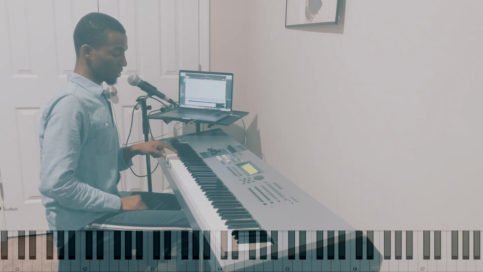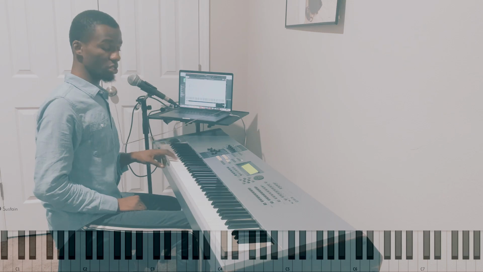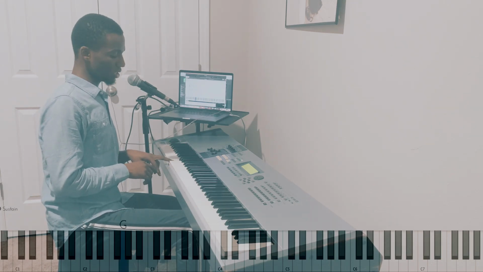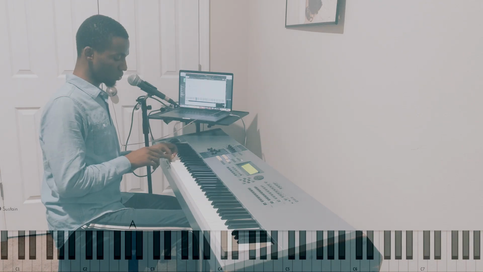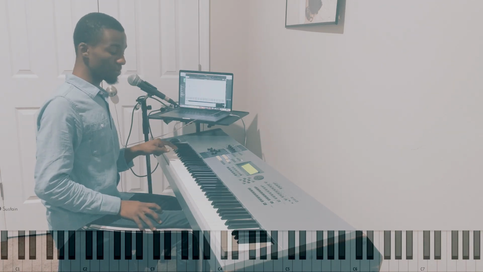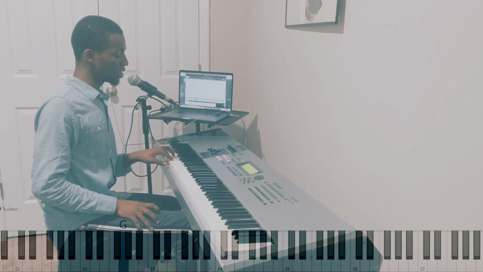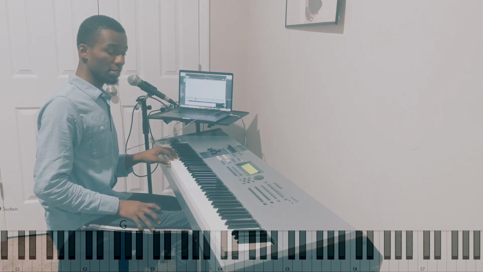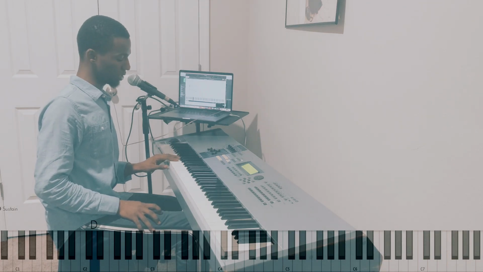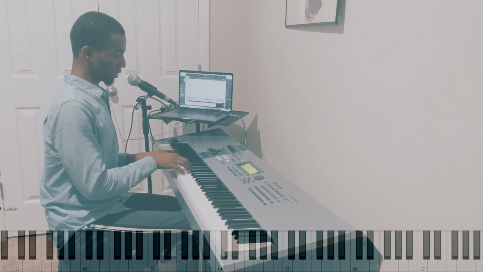to C. Now, if I'm on G, I want to go to G. My dominant is going to be the 5 of G. So 1, 2, 3, 4, 5. So it's going to be D. So whenever you need a passing chord for G, know that your passing chord is going to be D, the dominant of G. Okay?